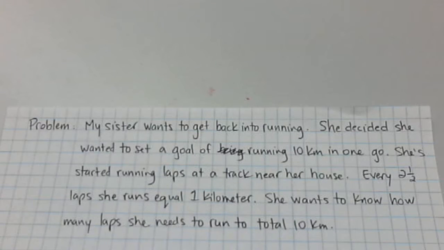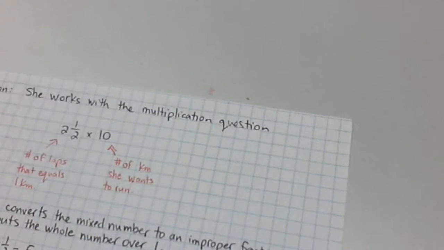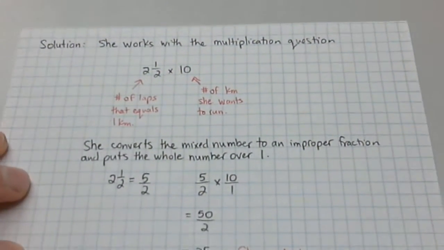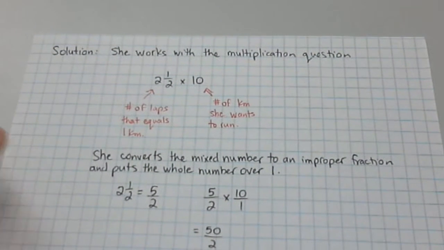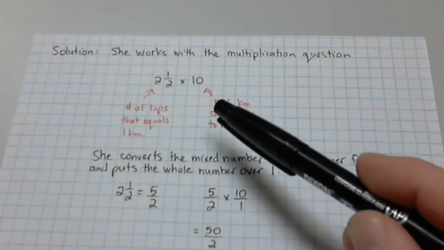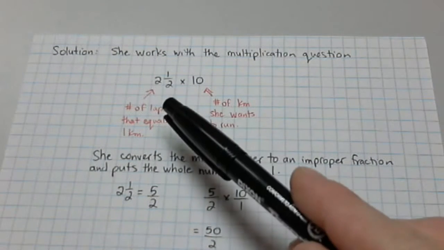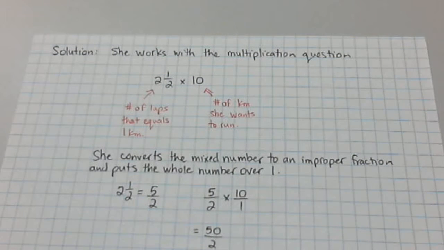And so that's going to be a problem that's going to require some multiplication, and we're going to be able to use a mixed number and then by a whole number actually. So here's how the solution works. So she starts with this multiplication question of 2 1/2 times 10. Okay, 2 1/2 is the number of laps that she has to run that equal 1 kilometer, and then 10 is the number of laps that she wants to run. So she needs to multiply those two numbers.